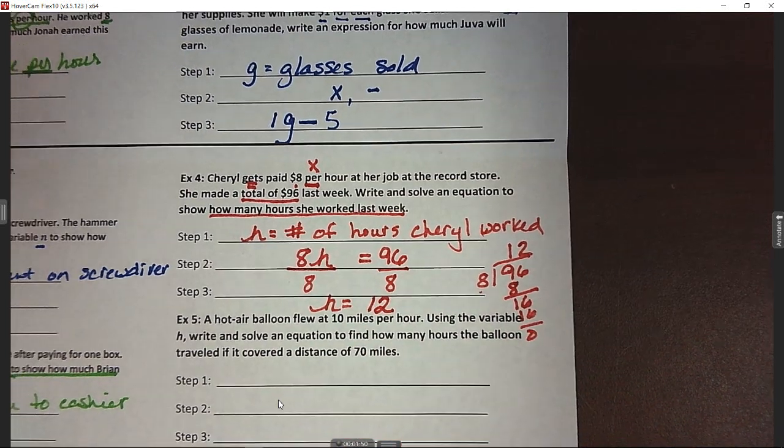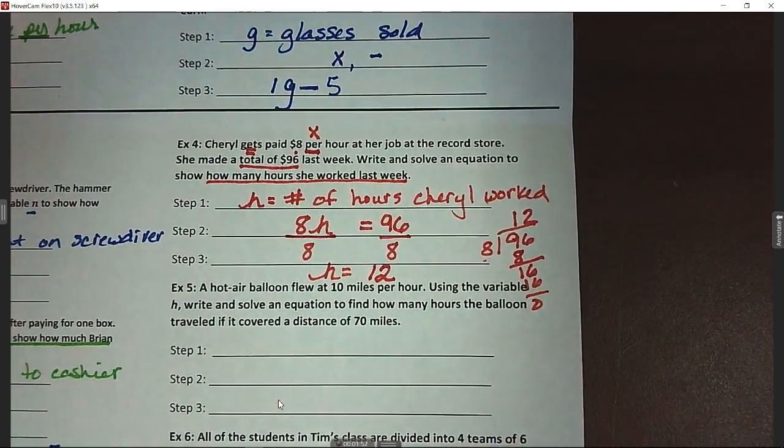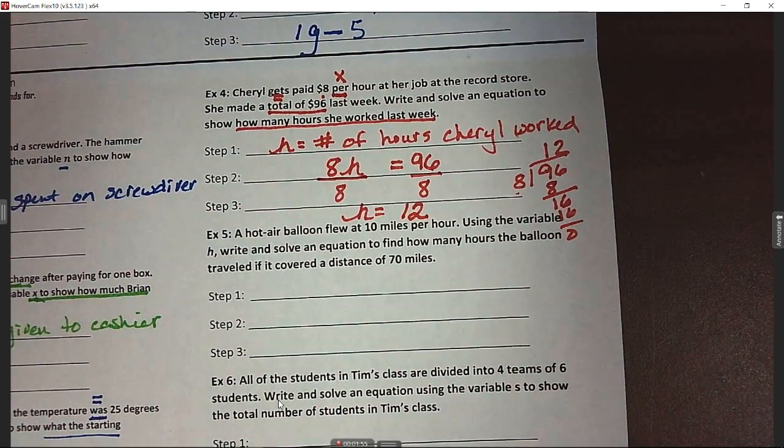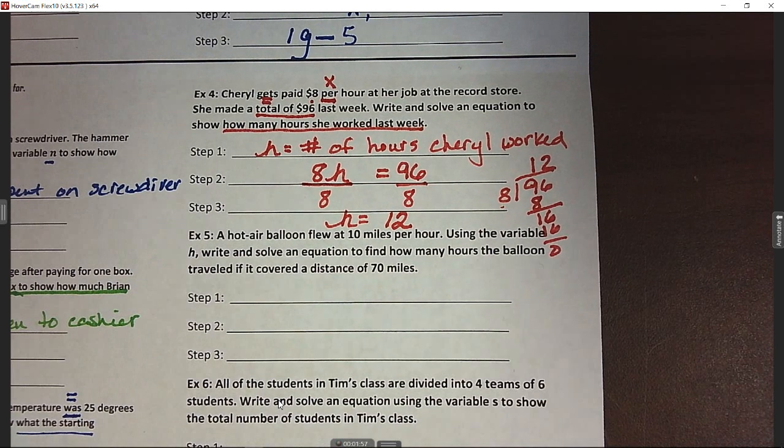All right, let's look at the next one. A hot air balloon flew at 10 miles per hour. Remember, per, multiply. Using the variable h, write and solve an equation to find how many hours the balloon traveled if it covered a distance of 70 miles.